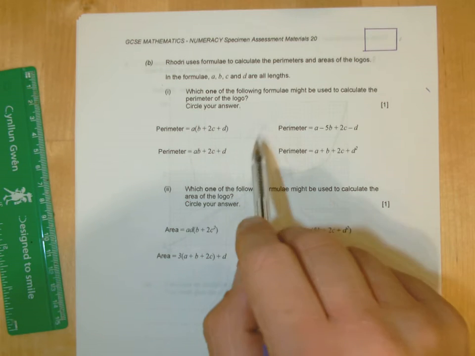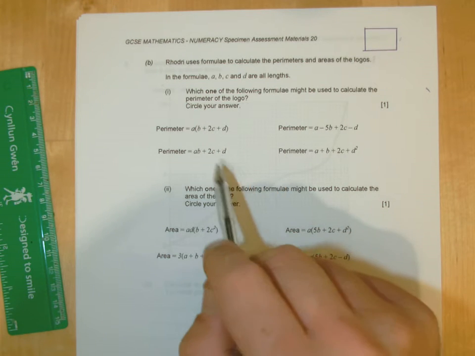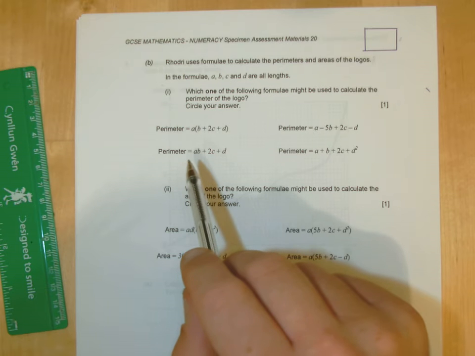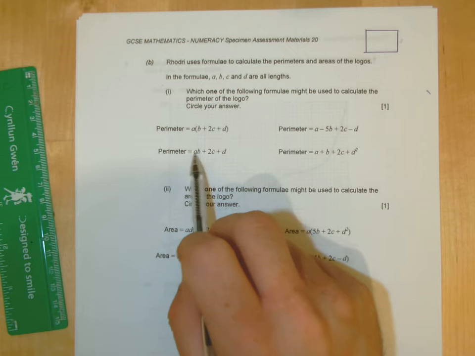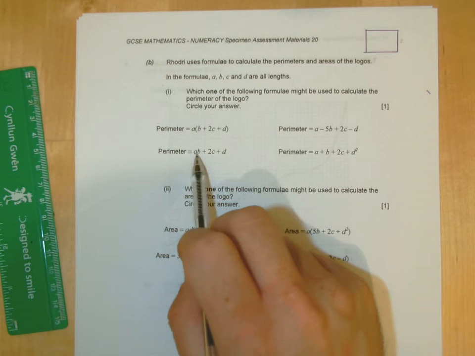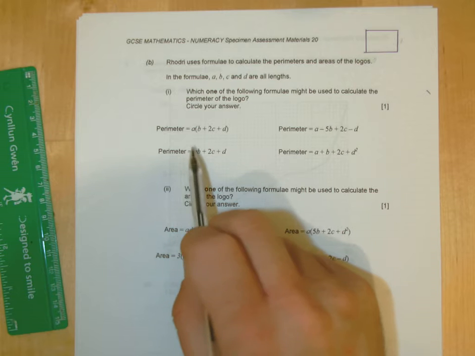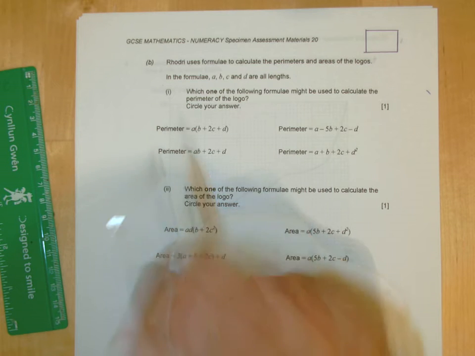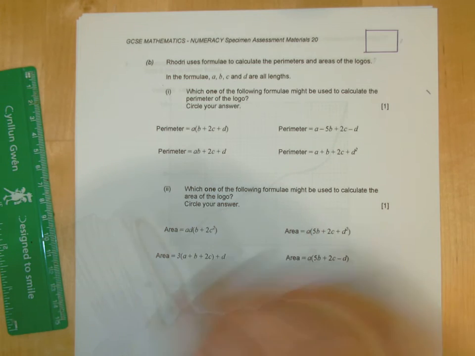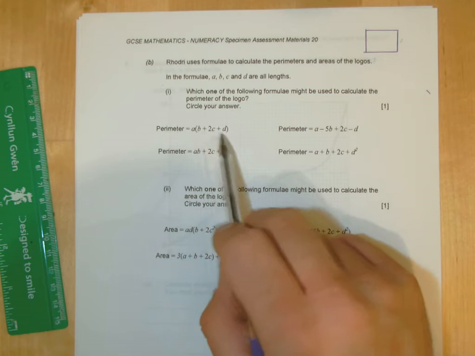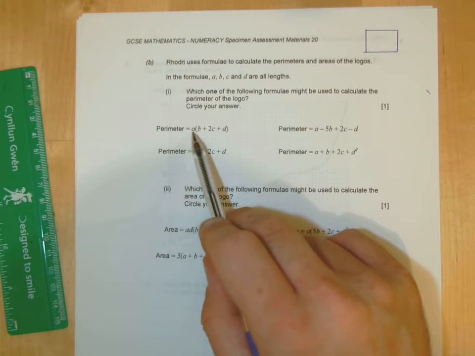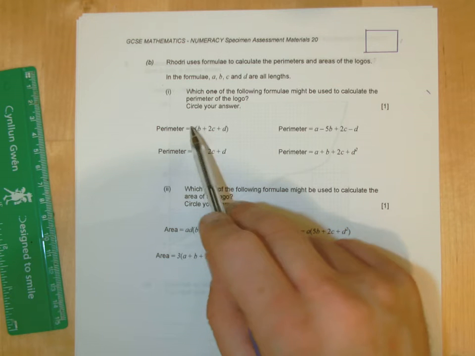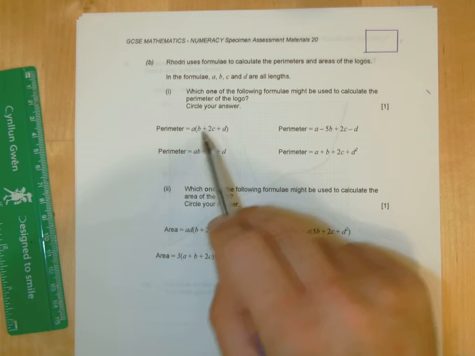Now, which one of these could represent that formula? Well, some of them we can discount straight away, and it's important to recognize the ones you can discount. Look at this here, AB, A times B. Now, when we work out perimeter, we don't times the lengths. We never times them, so we can ignore that one. We add the lengths. Again, here, got this bracket, but you're timesing everything by A. Now, you're timesing one length with another. You do that when you do area. So that's no good.